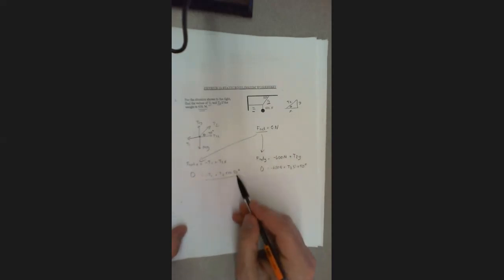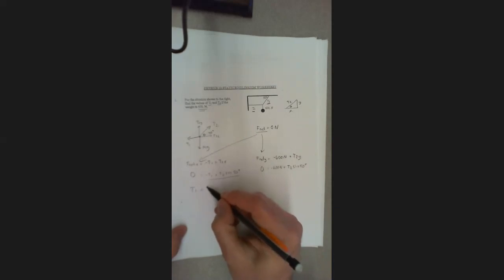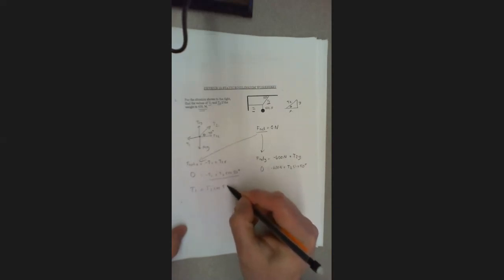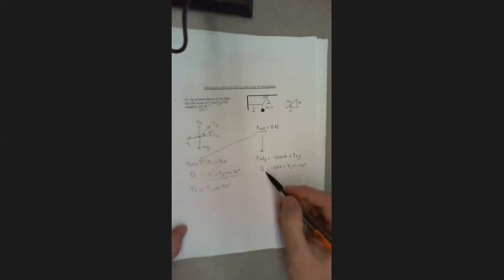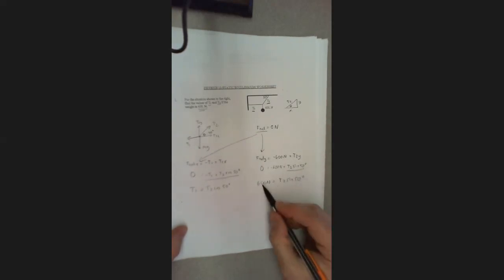And clearly you can see we're going to isolate T1. So T1 equals T2 cos 50 degrees. We go to the other side here, and we are going to isolate T2. So we add the 600 newtons. So 600 equals T2 sine 50 degrees. Clearly we can see we can solve for T2. T2 equals 600 divided by sine 50.